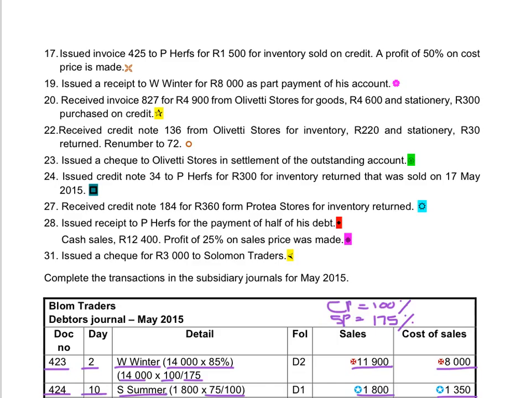Issued invoice 425 to PHAPS for 1,500 for inventory sold on credit. A profit of 50% on costs is made, so that means the cost price is 100% and the sales price is 150%.